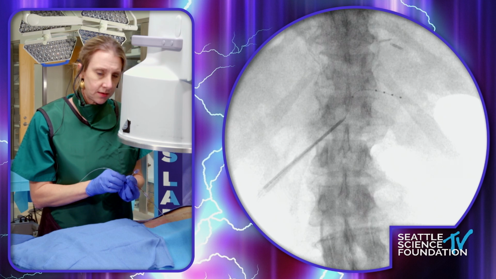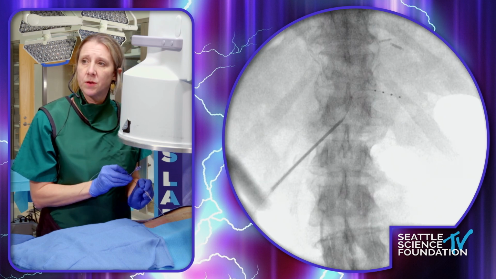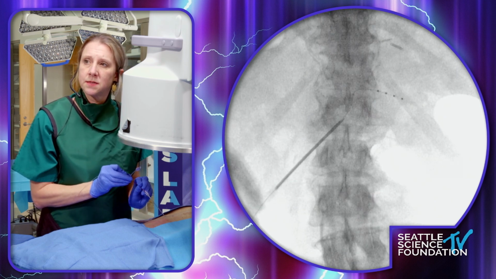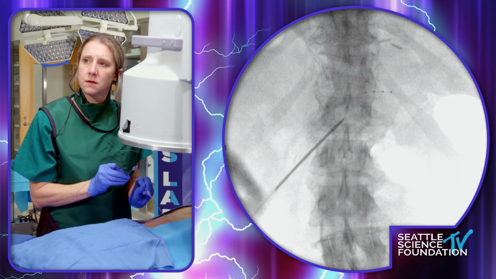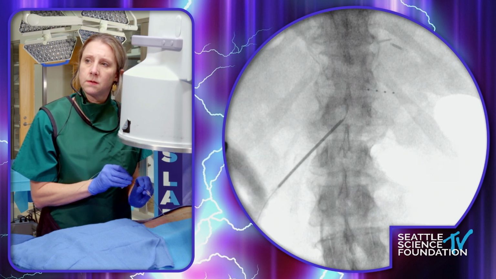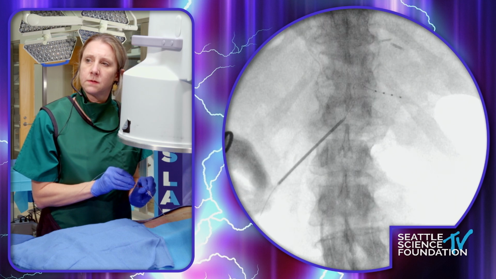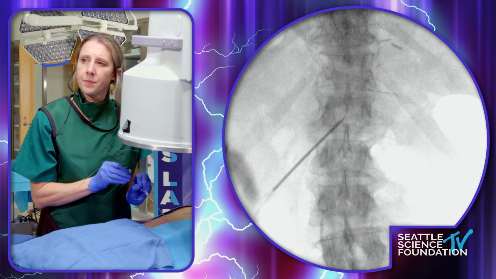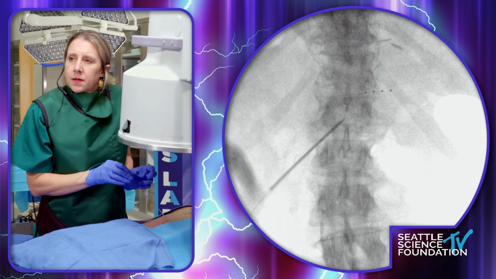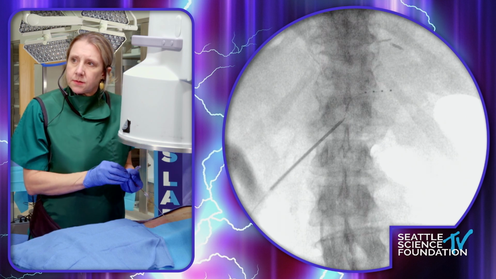Now I'm going to advance the catheter with the lead, and it still wants to just kind of go out. There it is. Stop. All right.